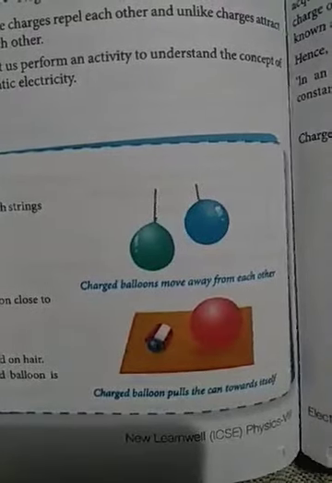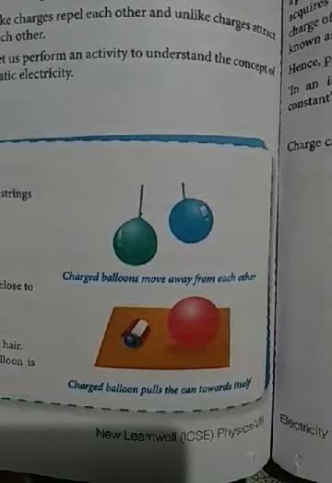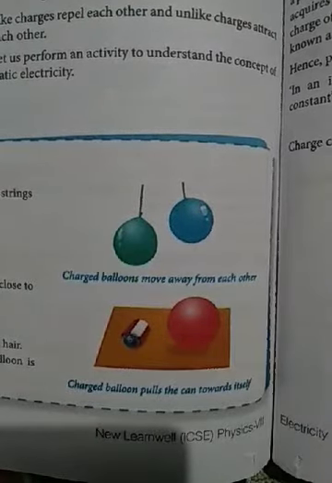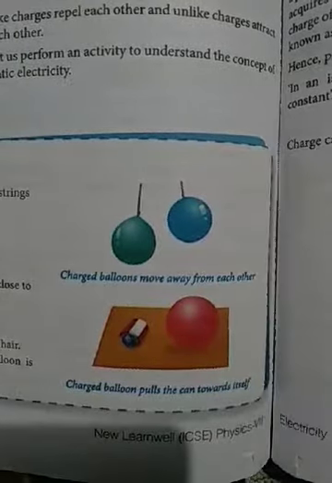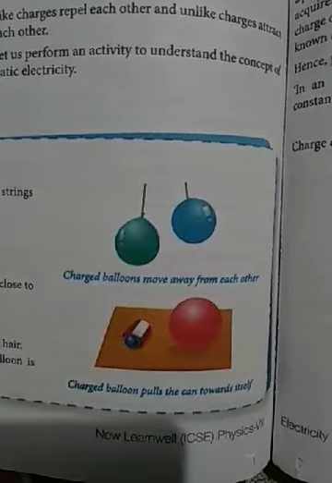Now we discuss conservation of charges. The charges present in matter can neither be created nor be destroyed. These charges can only be transferred from one body to another body. This is the statement of conservation of charges.